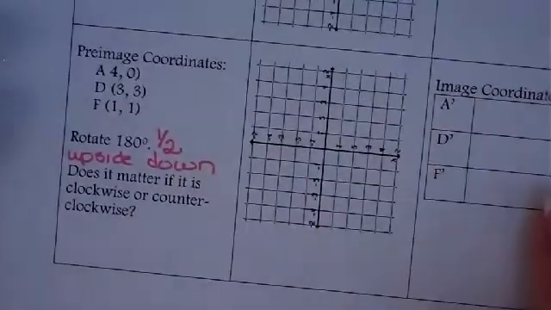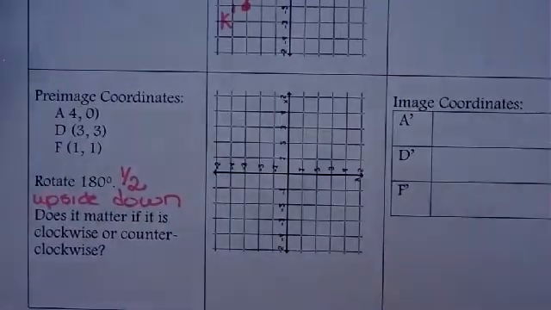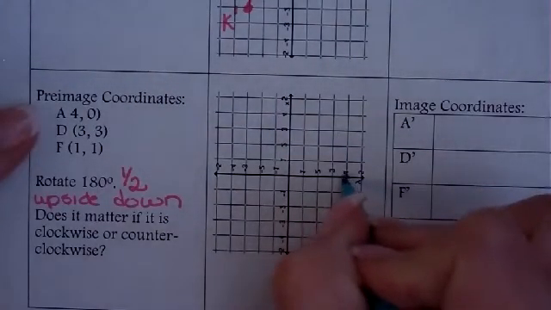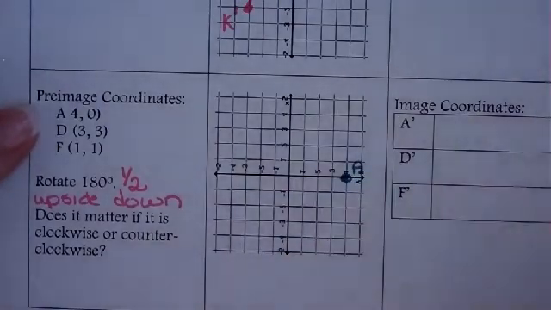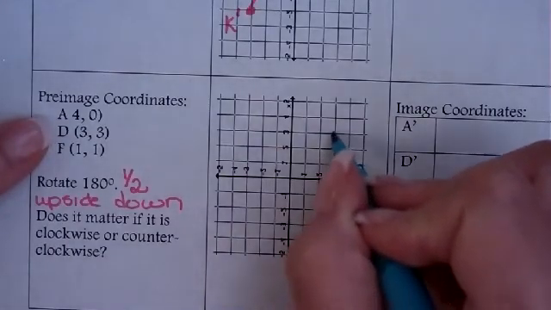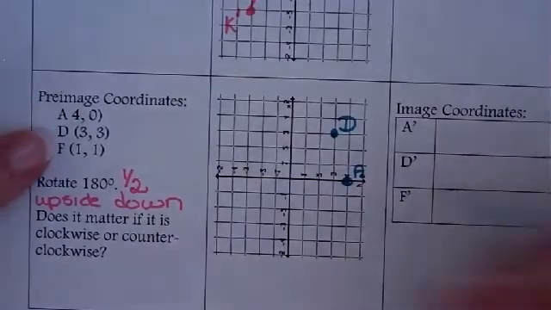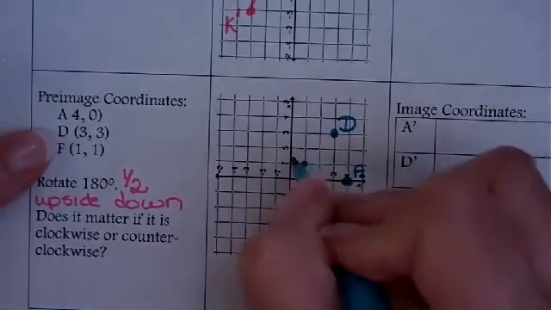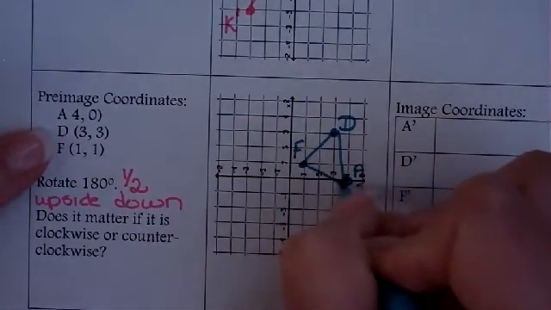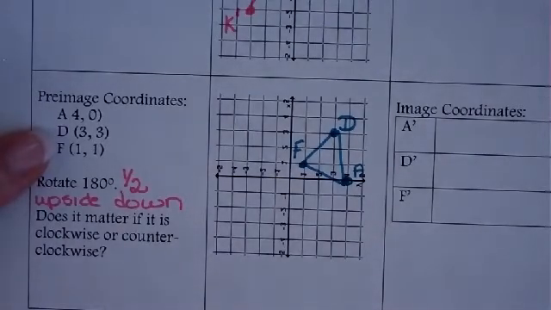Okay, so we've got triangle ADF here. Let's go ahead and graph it. A is at 4, 0, so 1, 2, 3, 4 right here, and that's A. D is at 3, 3, so 1, 2, 3, 1, 2, 3 up here. And F is at 1, 1. Okay. Now, I'm going to rotate it a half a turn. Again, that means I'm going to turn my paper upside down.